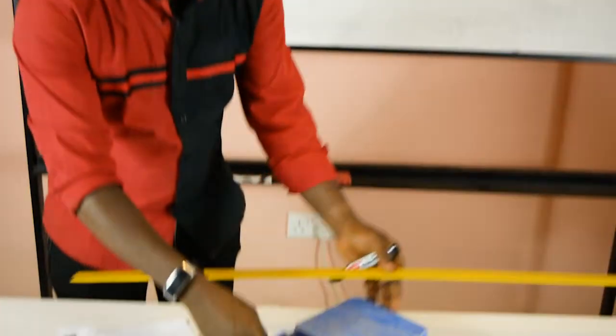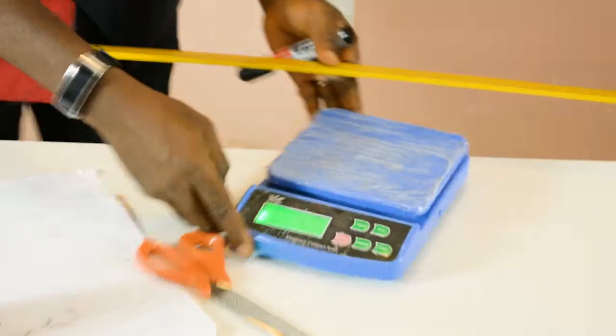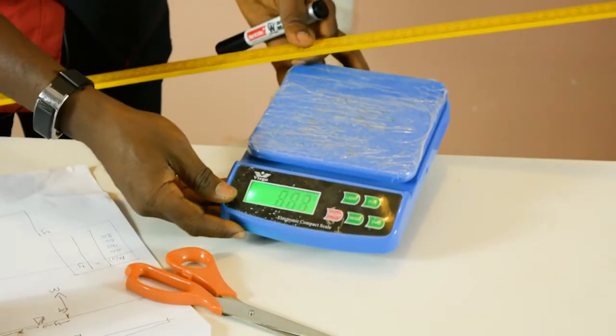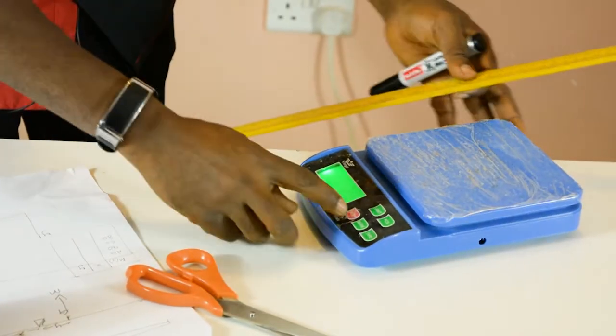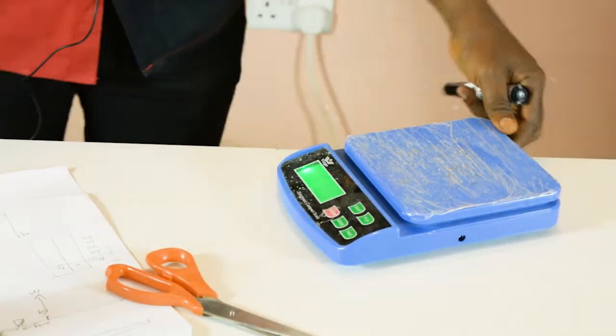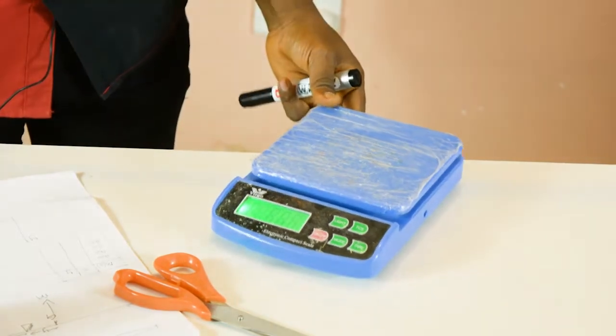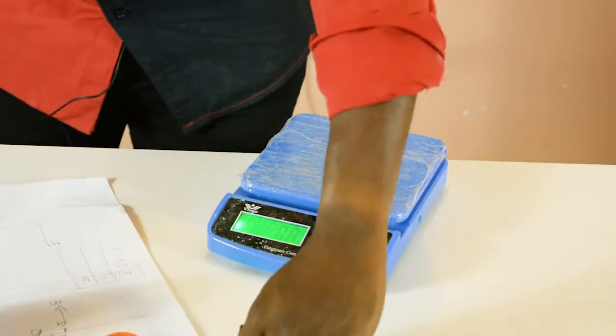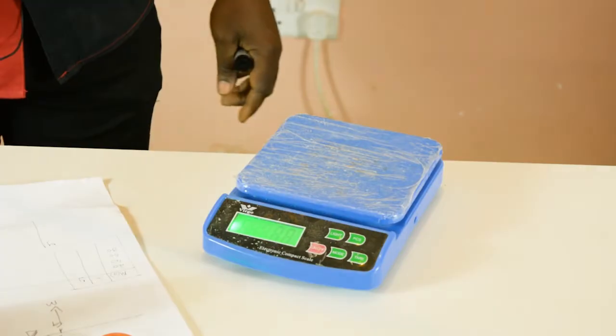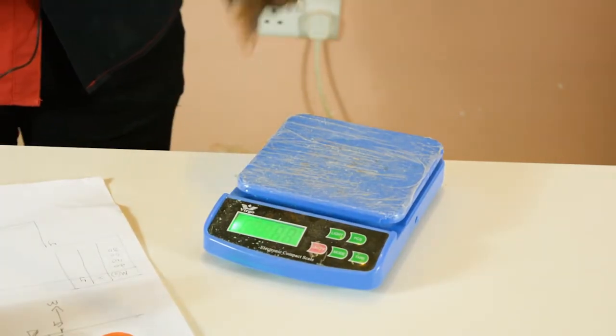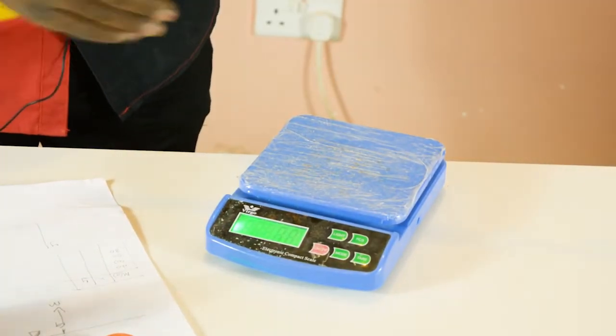So I look at it. I want to put on the balance first. So you can see that now it is 0. I have ensured that it is 0 gram. I have not placed anything right there. It's 0 gram. So 0.0 gram if you like.